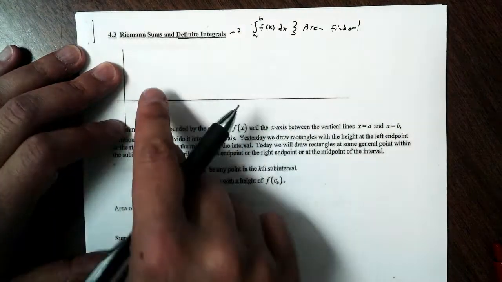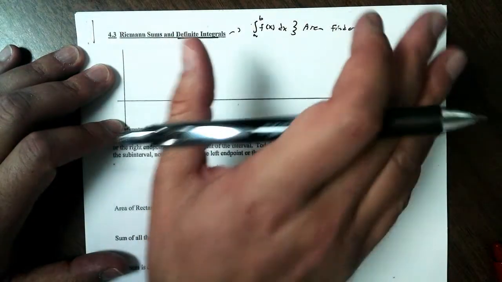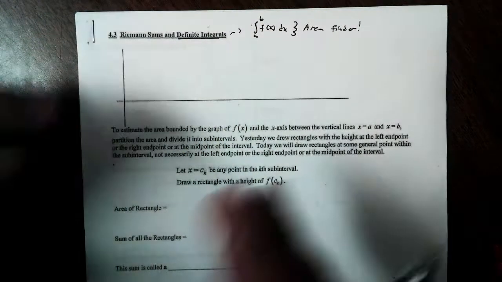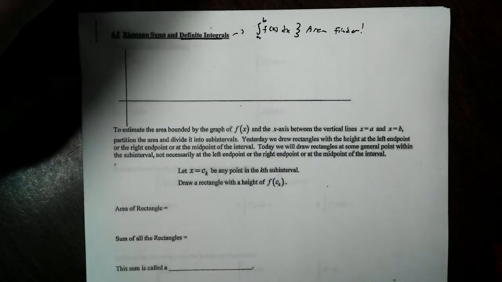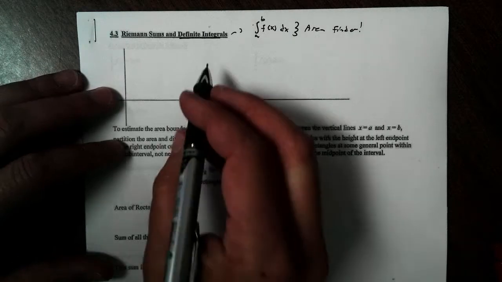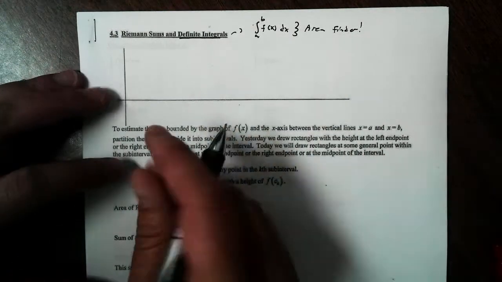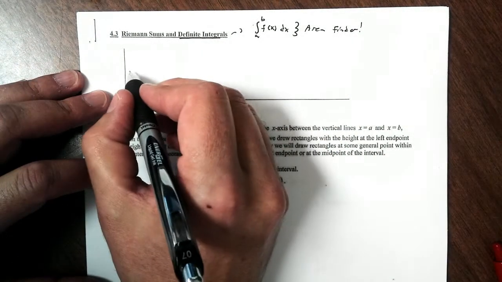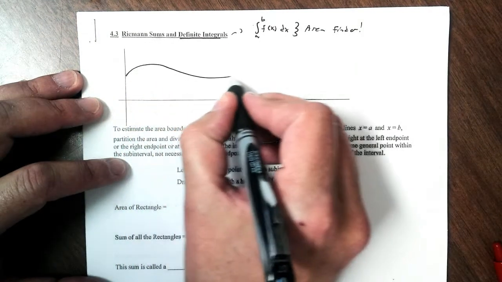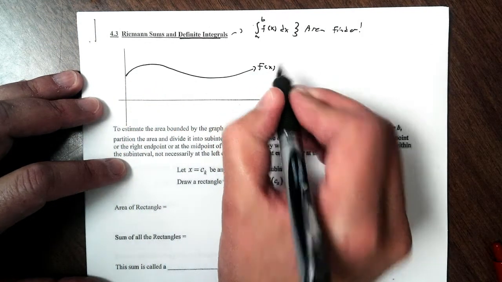It's an area finder. Where the derivative finds slope, this finds area. So we're going to take a look at how we can find the area today under a function that is not nice, like a circle or a line, where we can use formulas from geometry. But we're going to take a look at a random function. So that's what I'm going to draw here. I'm just going to draw some random function. Well, there's my random function, f of x.